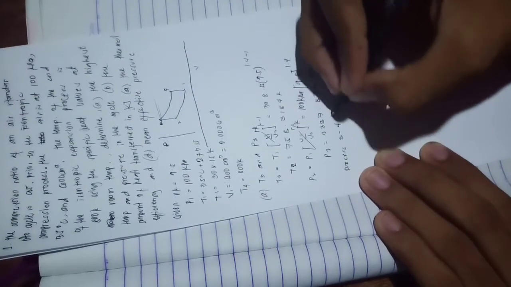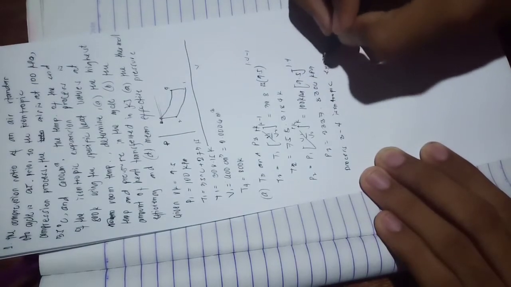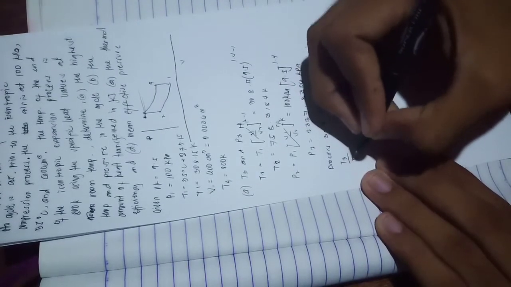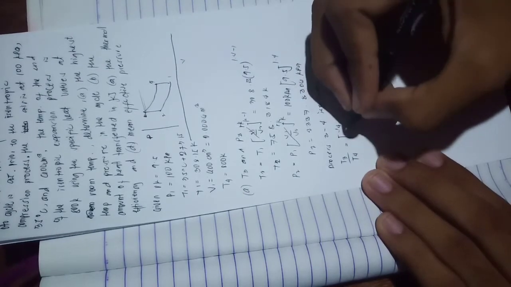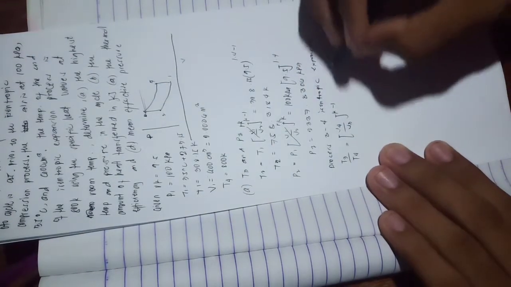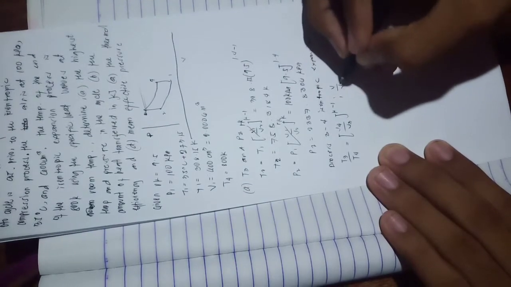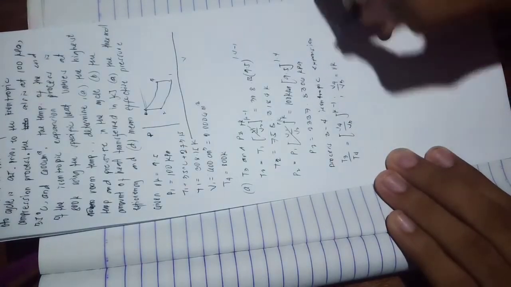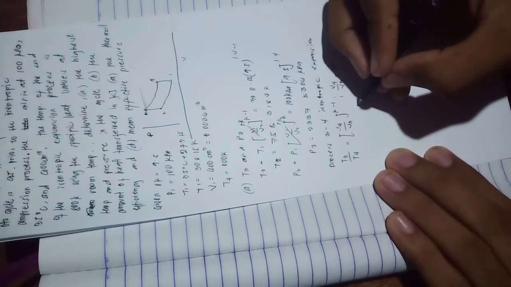So from this, let's jump to the process 3 to 4, isentropic expansion. We have the formula T3 over T4 for isentropic is equal to V4 over V3 raised to k minus 1, but V4 over V3 is equal to rk. So from here we can get the value of T3.